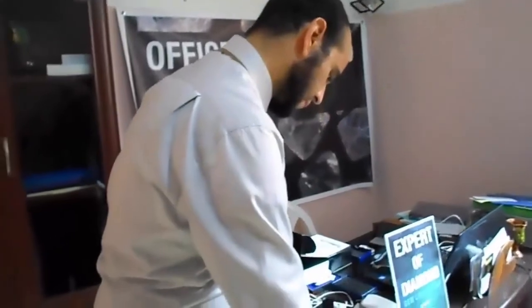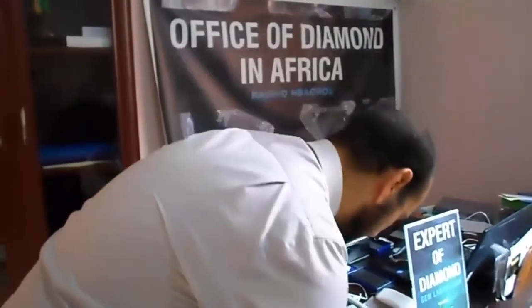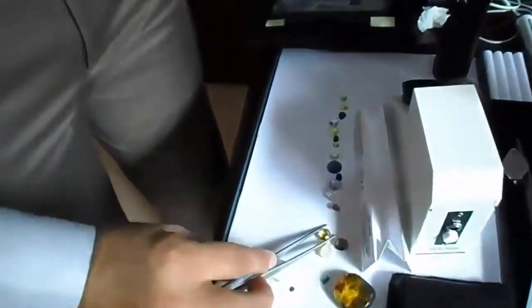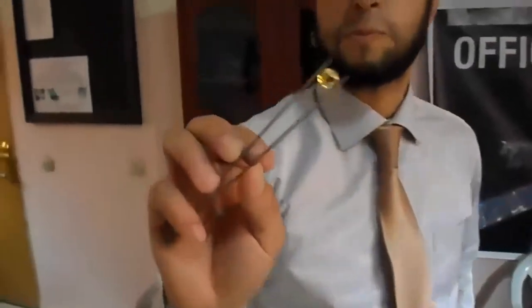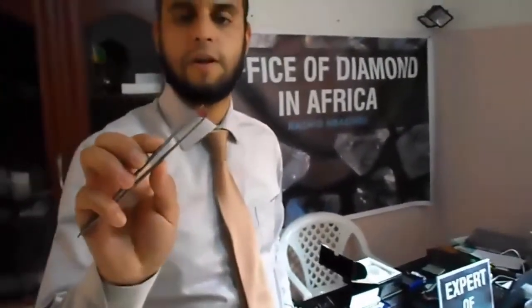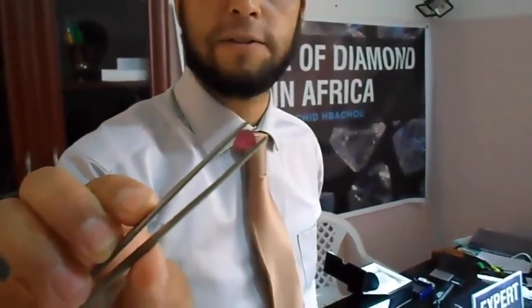This is white opal, natural opal, very beautiful. You can see a rainbow, different colors like in a rainbow. You can see here this gemstone. This is smoky quartz. Here I have natural lemon quartz. This is a natural ruby from Thailand.